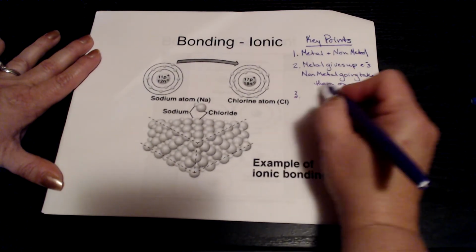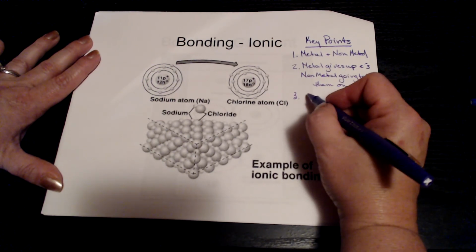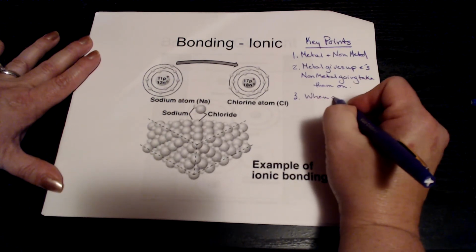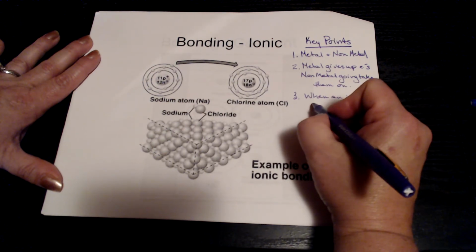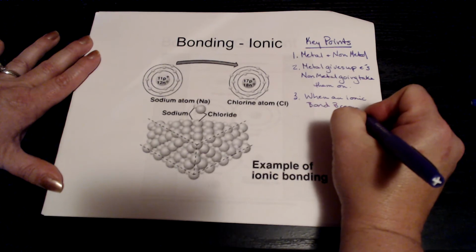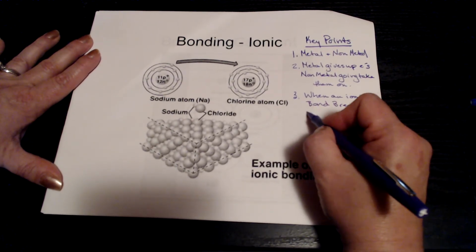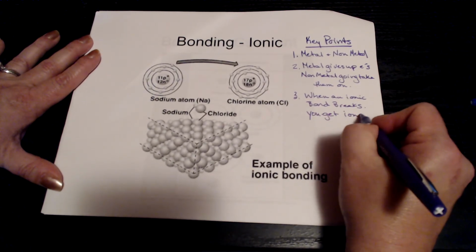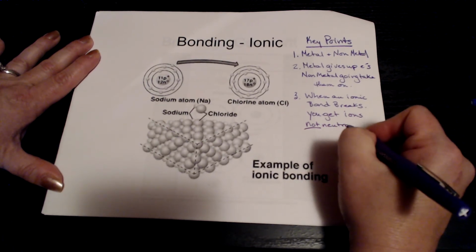And the last thing is you're not going to get neutral atoms back. So when they break, and we kind of alluded to this before when we were talking about ions, when an ionic bond breaks, you get ions as the result, not neutral atoms.